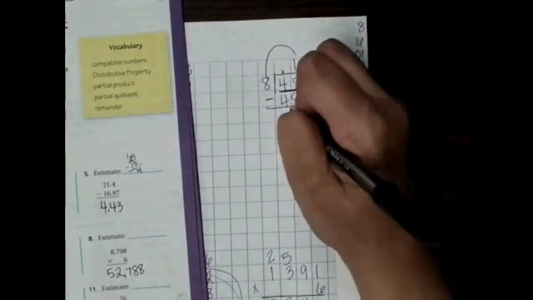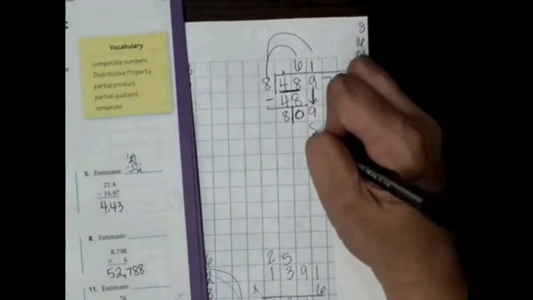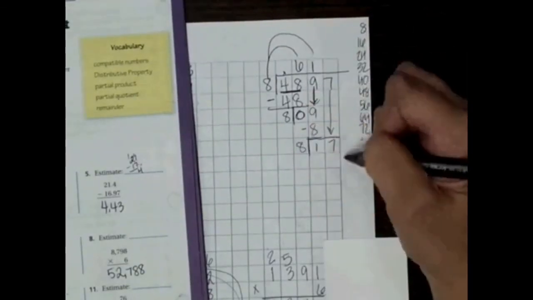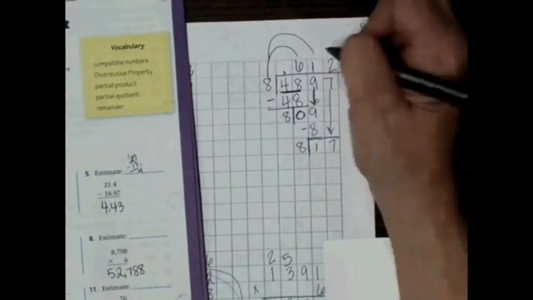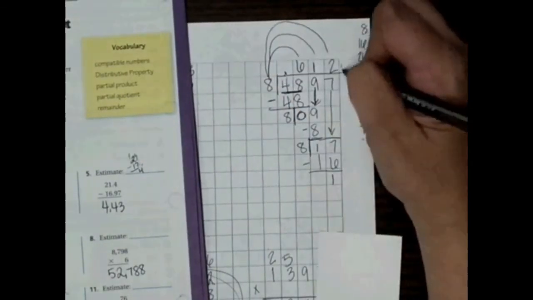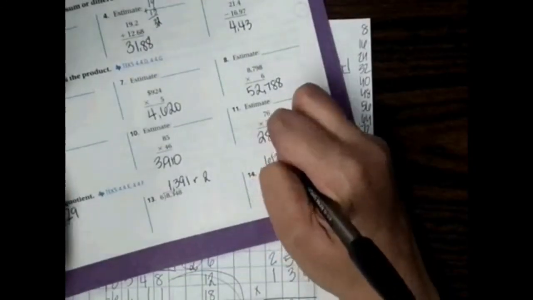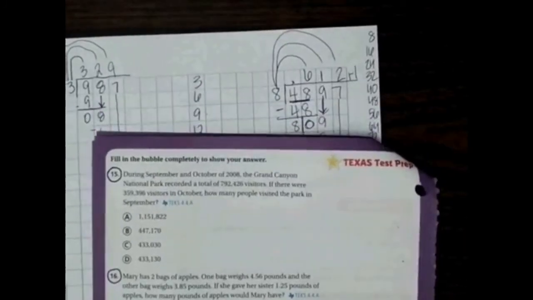Bring down the 9. 8 into 9 only goes in once. 1 times 8 is 8. 9 minus 8 is 1. Bring down the 7. Now it's 8 into 17. The second multiple of 8 will work. So I'm going to put that over here. 8 times 2 is 16. 17 minus 16 is 1, so that is my remainder. 612, remainder 1. Okay, now turn the page. I want you to do number 15. Press pause and press play when you are ready to check.